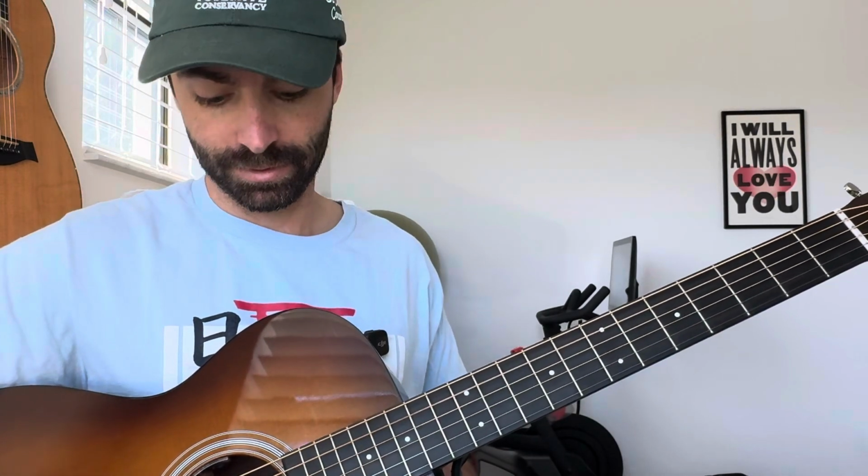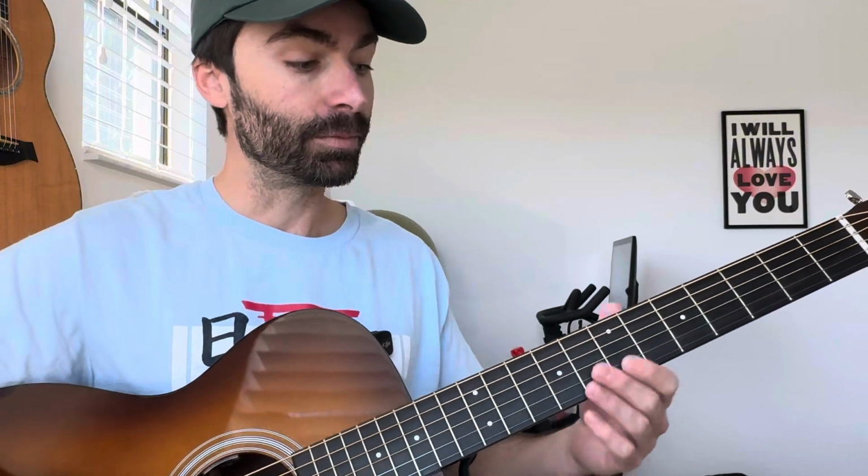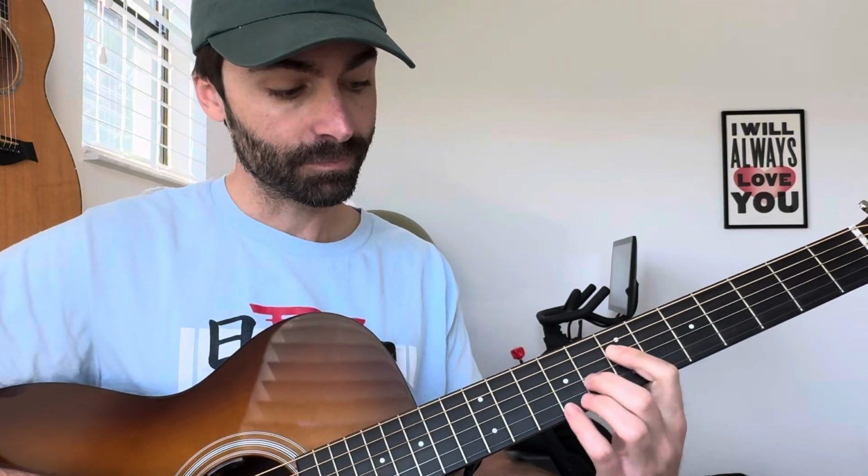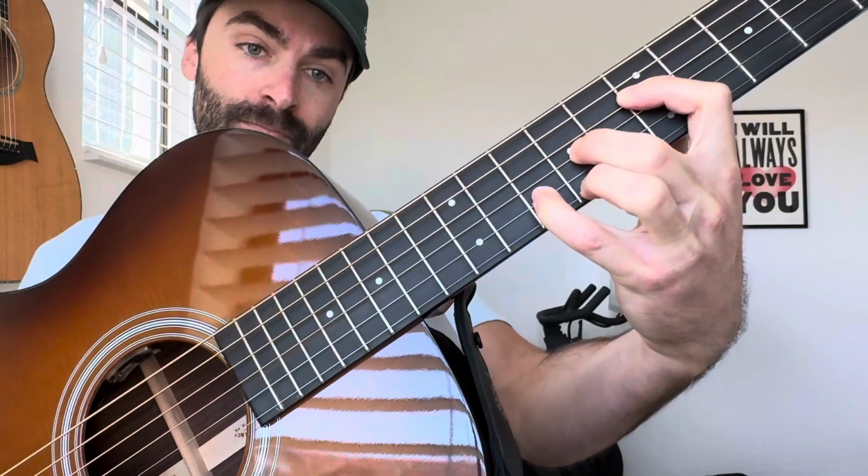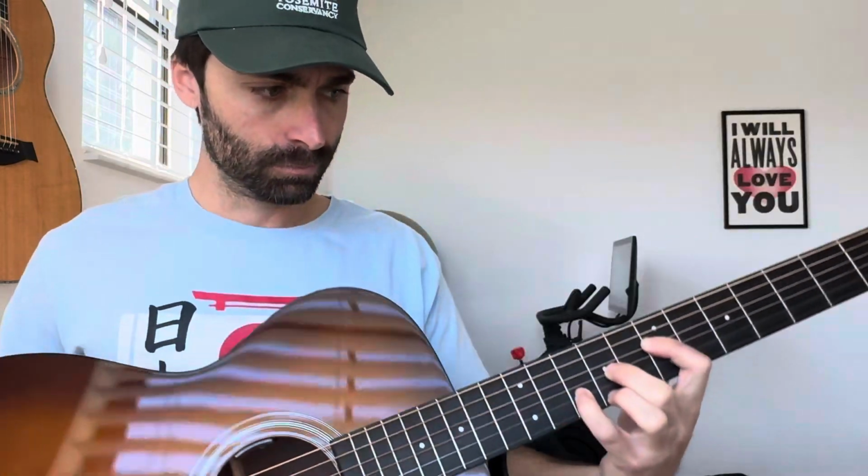So we have A up here on the E string, 5th fret, open A, and then we have on the D string, 7th fret, A. And what we get from these is a D shape down here. We get the A shape up there. And then lastly, we have our E shape.